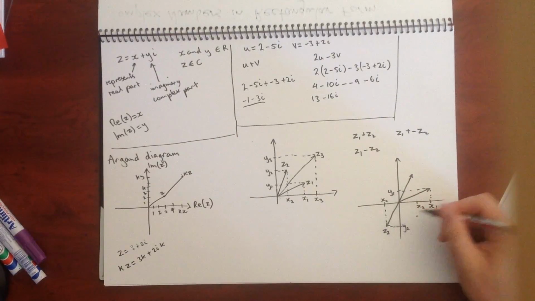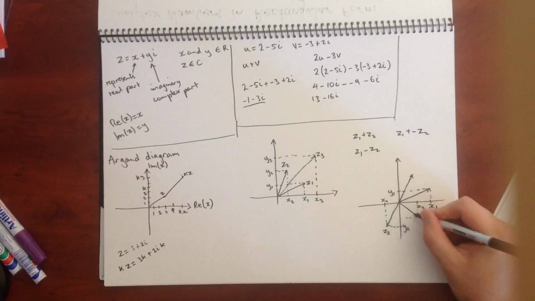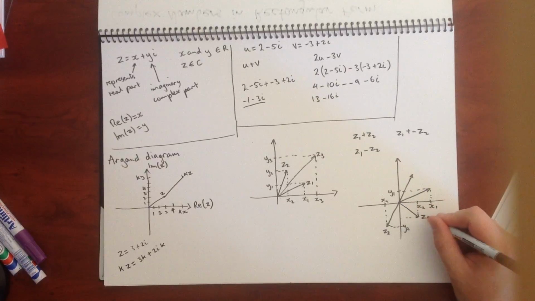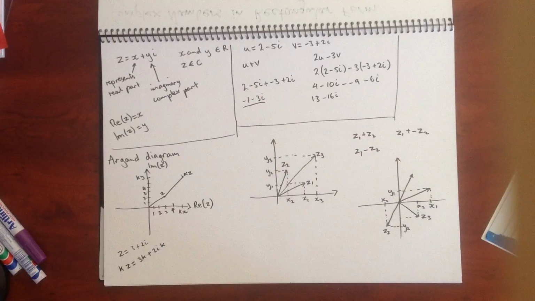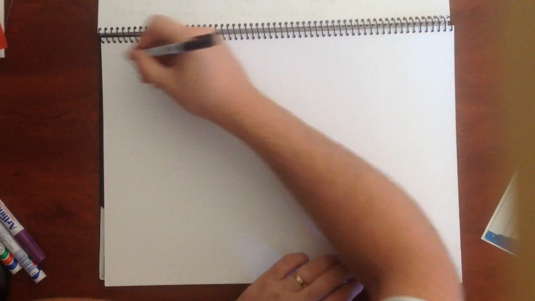Yeah, somewhere there. Okay, and again track them together. Our resulting one would be down here this time at z3. That's very similar to vectors. If we want to multiply complex numbers together, so we actually want to multiply u and v together.